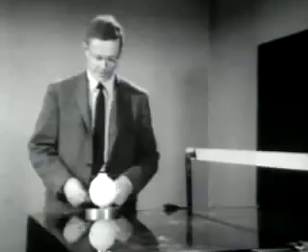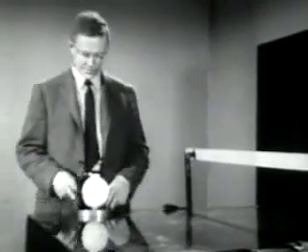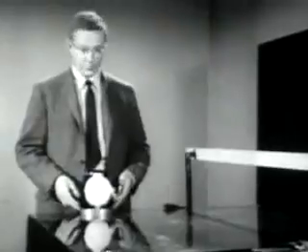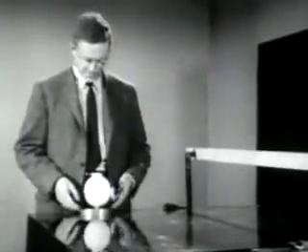The purpose of this is simply to reduce the friction to a point where we won't have to worry about it or measure it in our experiments today. It's fun to play with this thing. Let me show you. I'll give it a little push, just a little one.